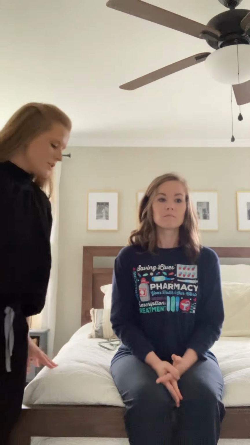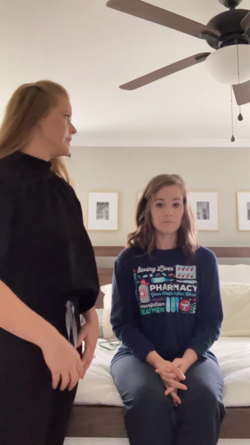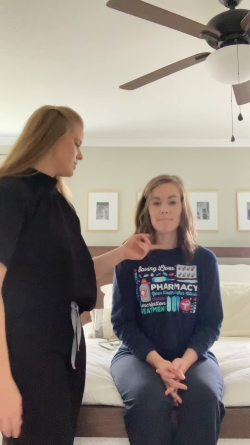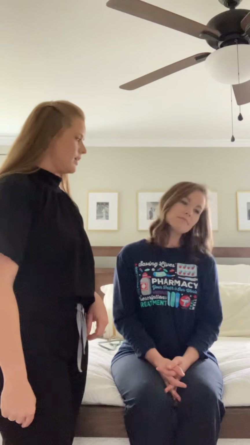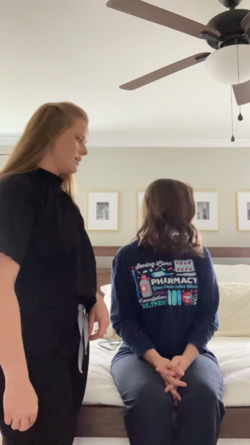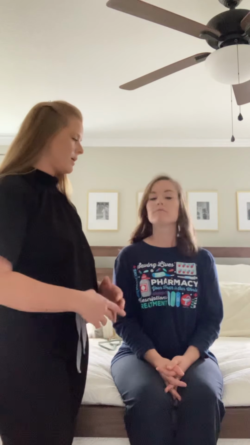Another thing that we want to do is assess the range of motion of the neck. So I'll have the patient do chin to chest, and then chin up to the air, and then I'm going to go to the right and the left, and then we're going to rotate from left to right as well. And there should be no pain. That should be a normal range of motion.